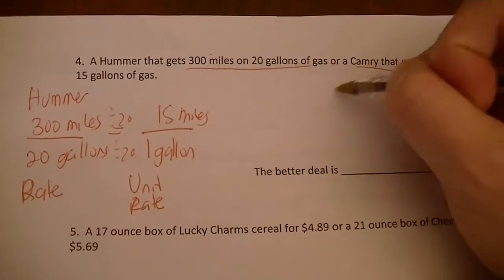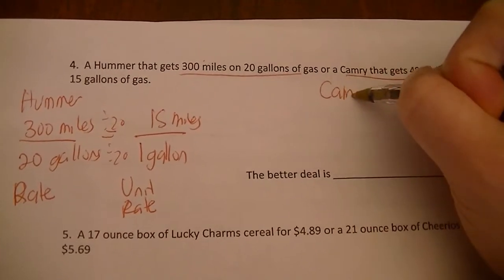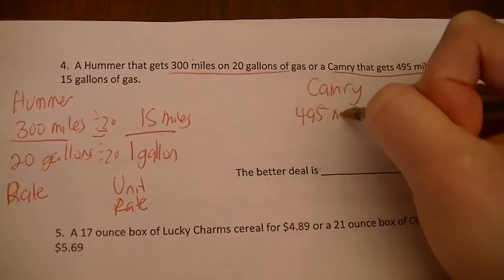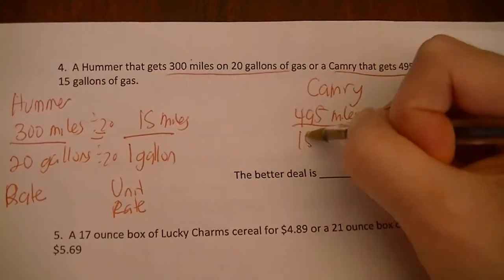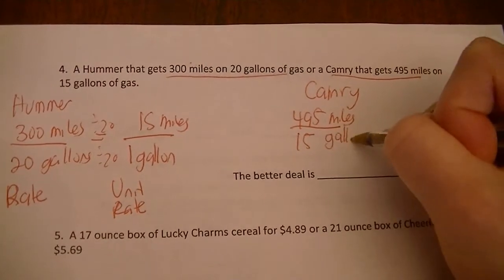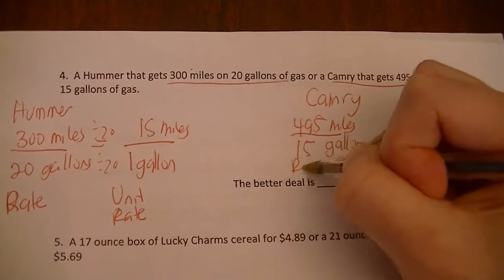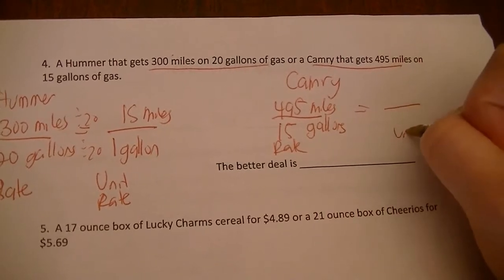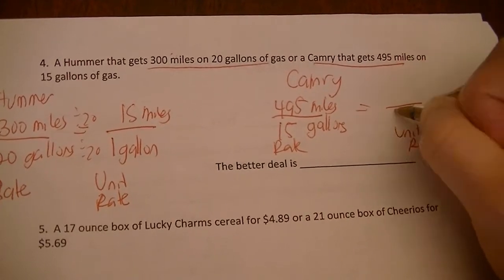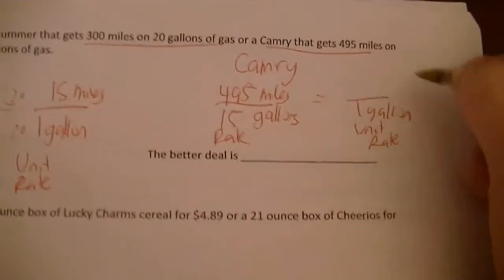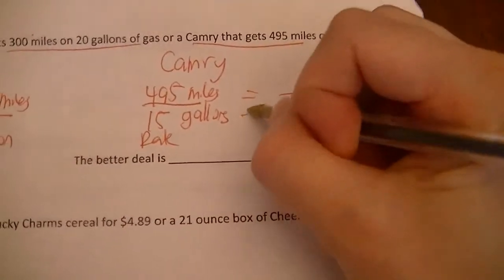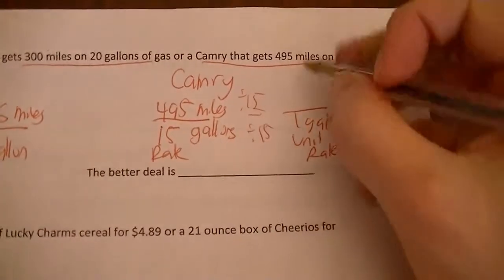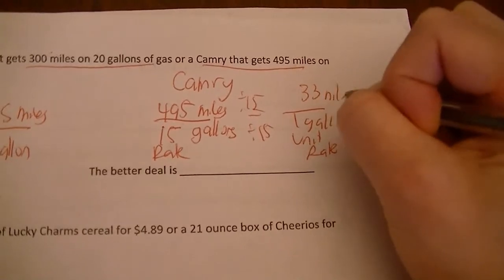Okay, and we have the Camry, which is another type of car. It goes 495 miles on 15 gallons, and that is the rate. To find the unit rate, we want 1 in the denominator. 15 divided by what number is 1? Well, 15. 495 divided by 15 is 33 miles.